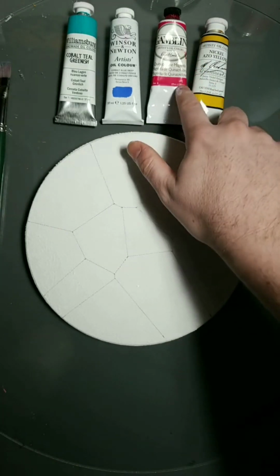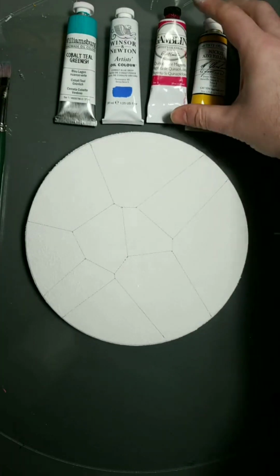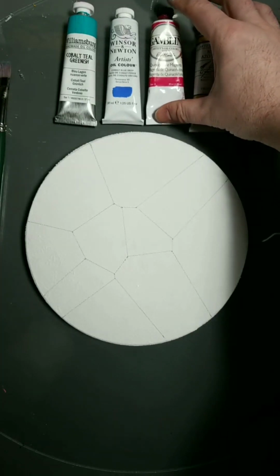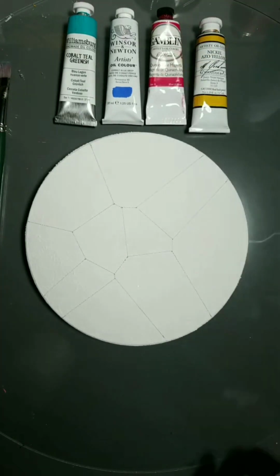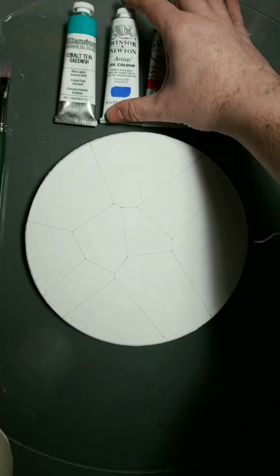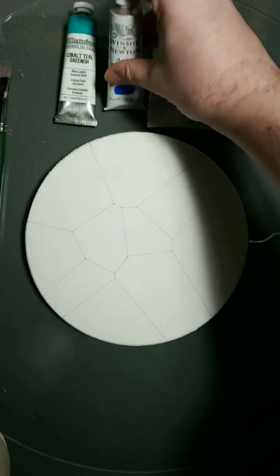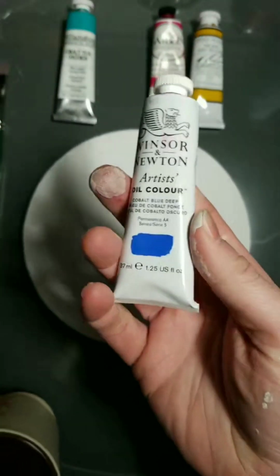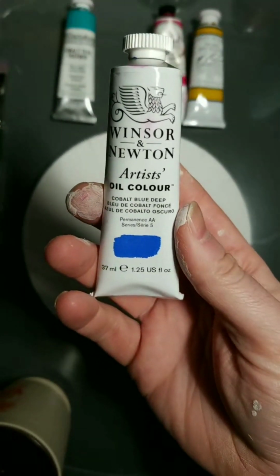So another one is actually this one right here, quinacridone magenta. This is a very chromatic red-violet, but when you add a little bit of white, it actually becomes more chromatic. My other 2 colors are Cobalt Blue Deep. This is another new one in my collection. I've been itching to get my hands on this for a while.